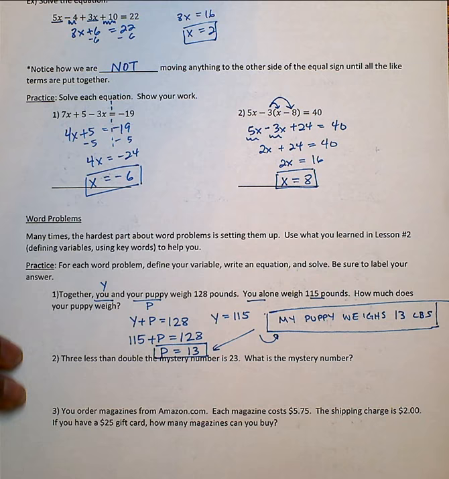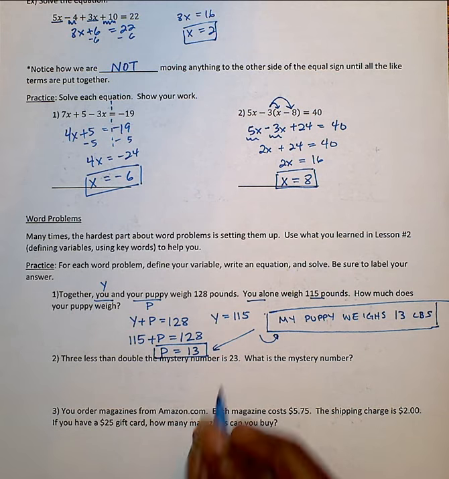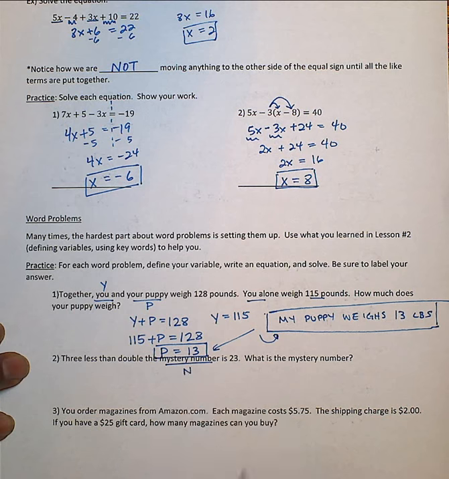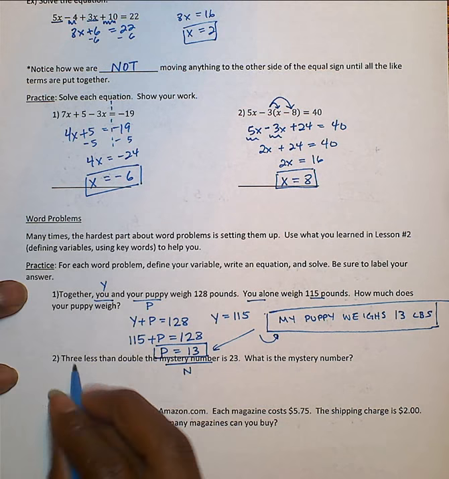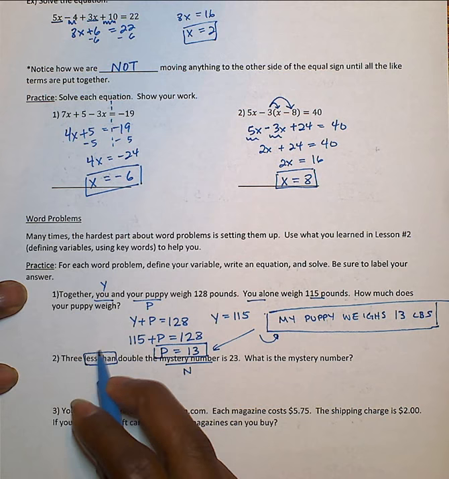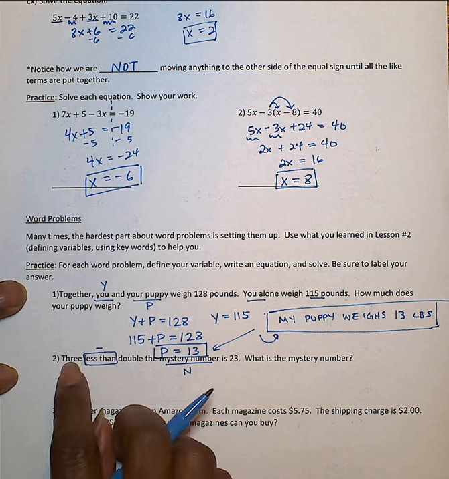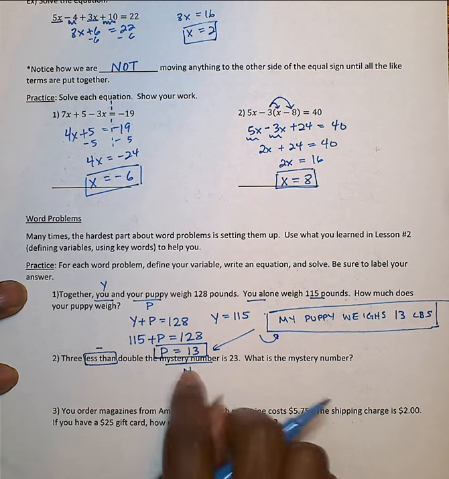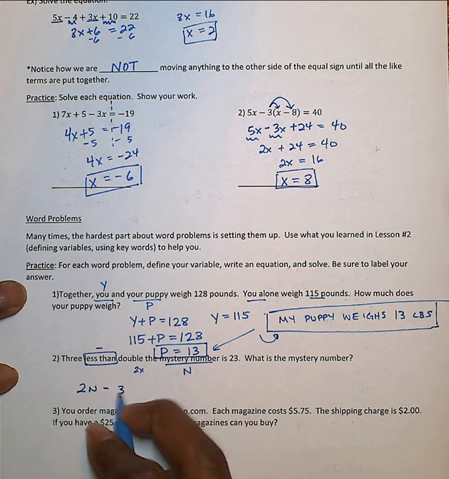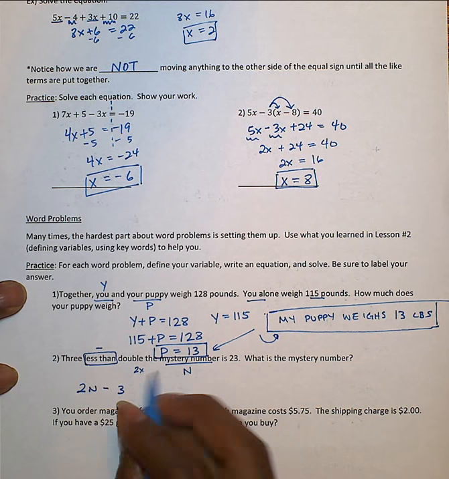3 less than double the mystery number is 23. So, I'm going to say this mystery number, I'm going to just say n, because it's more a number than a mystery. What is the mystery number? So let's set this up. Less than. Always double check less than. It means minus, but it's tricky because it's not 3 minus double the mystery number. It's 2 times the mystery number minus 3 because it's 3 less than this. Okay, is 23.